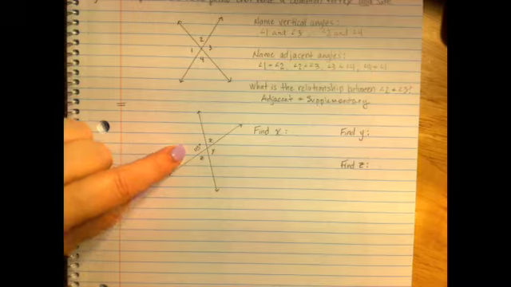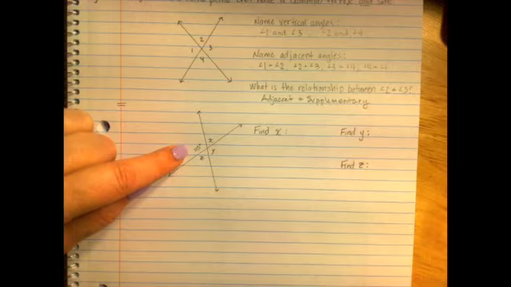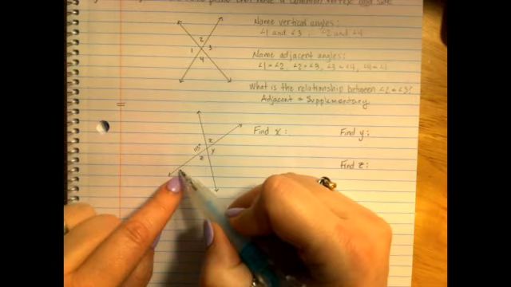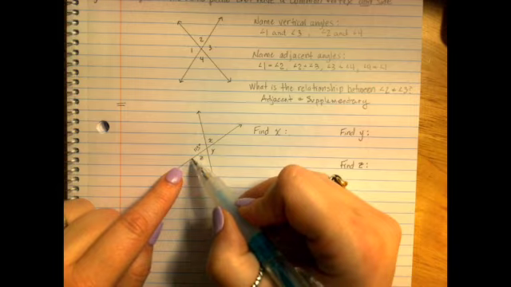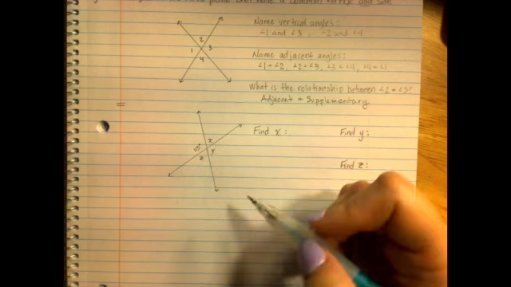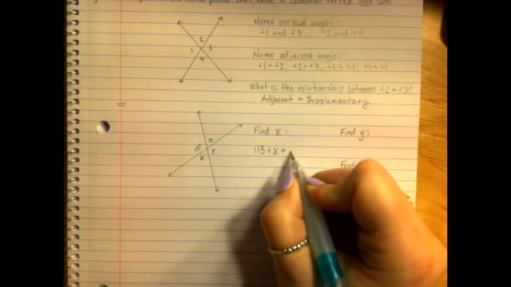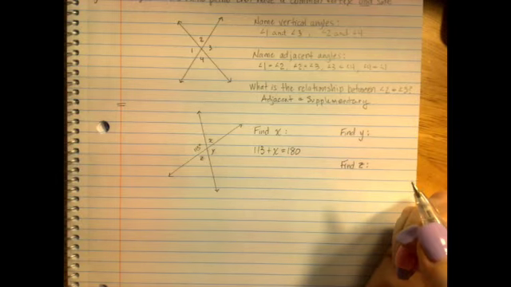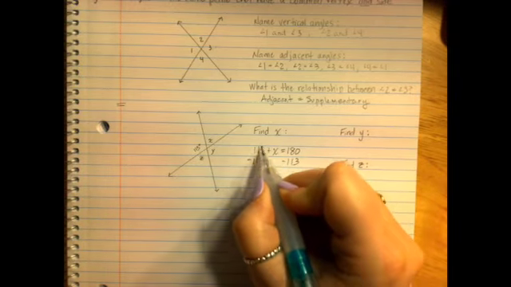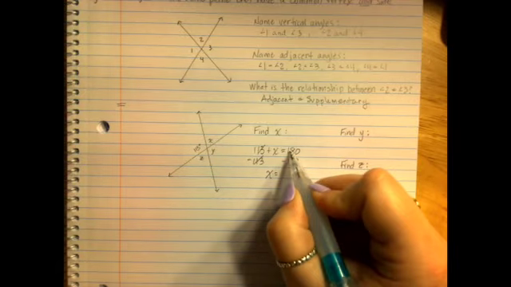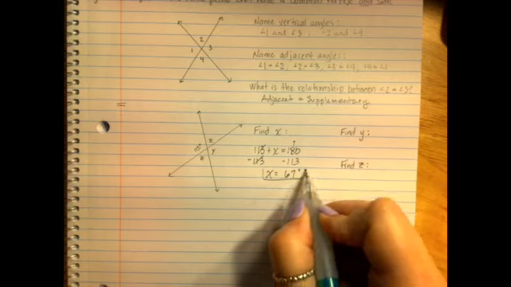Down here we have one angle that's marked 113 degrees, and then we have three other angles, X, Y, and Z. We want to find X. Knowing that this angle and the one next to it, X, are adjacent and create a straight line, I can write an equation and solve for X. So 113 plus X, because it's a straight line, supplementary, equals 180. Then I do my math to get X all by itself, isolated, so X is 67 degrees.